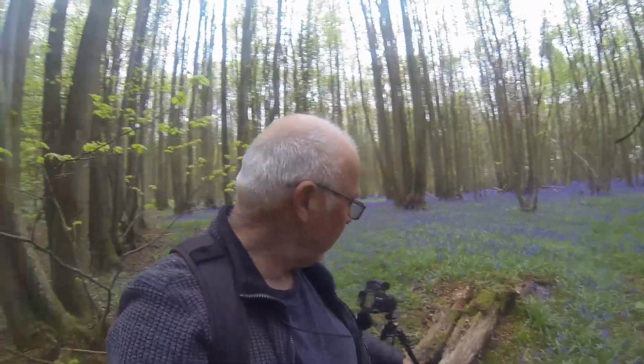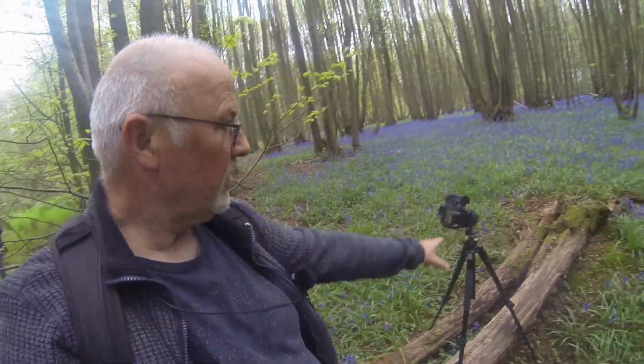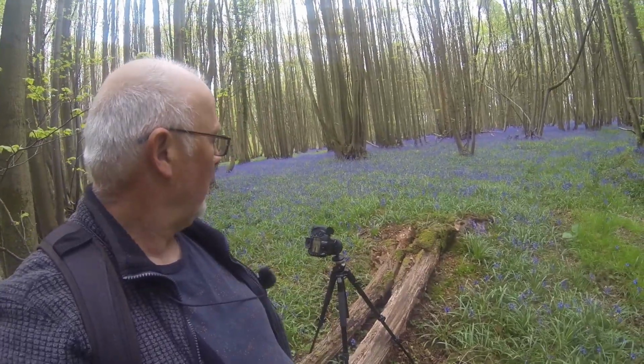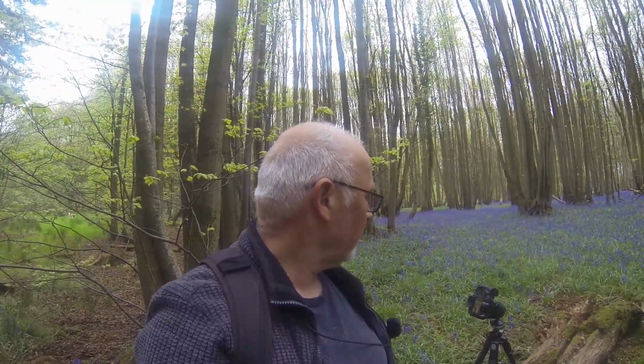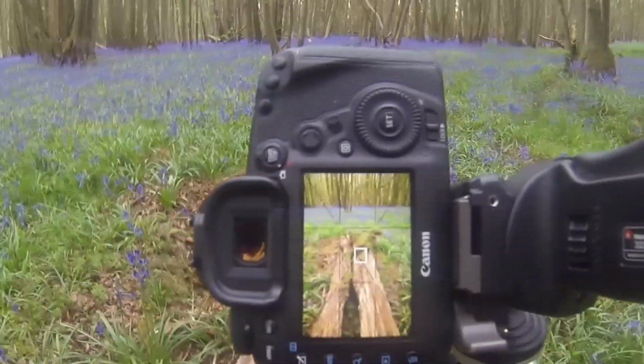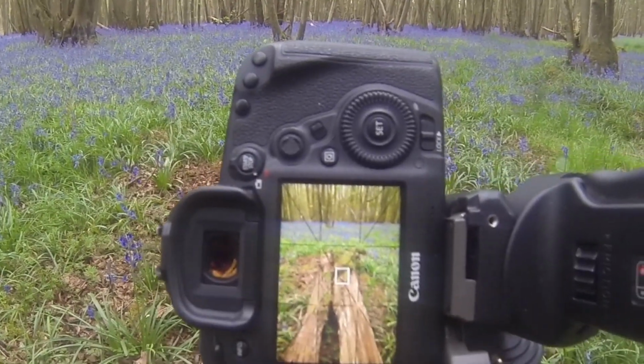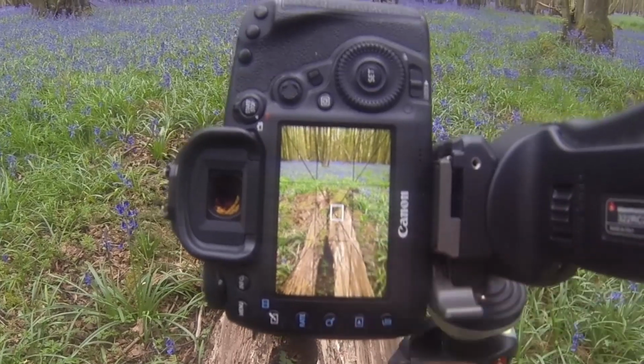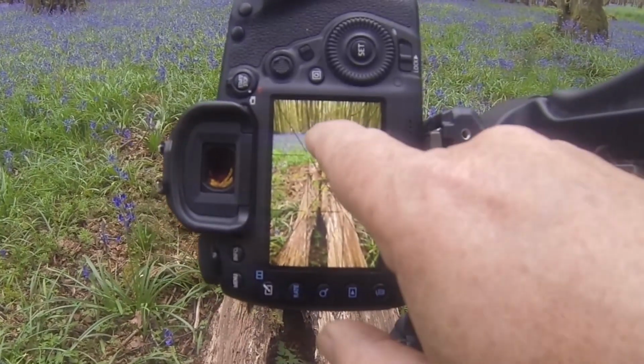So, I've just found this lovely log that's just collapsed and broke. I'm going to use this as a leading line into the bluebells. I'll just show you on the back of the camera the composition that I'm going to get. So, this is the shot, and what I'm loving is I'm using the two halves of the stump as a leading line into the bluebells.